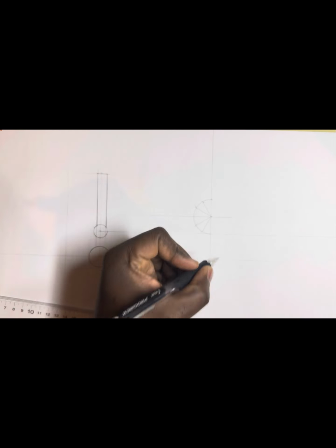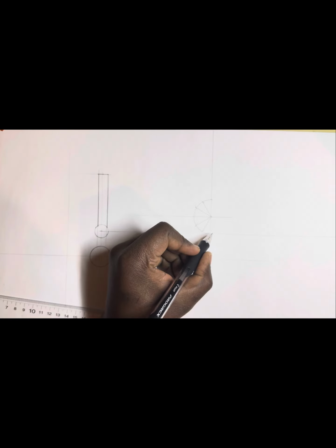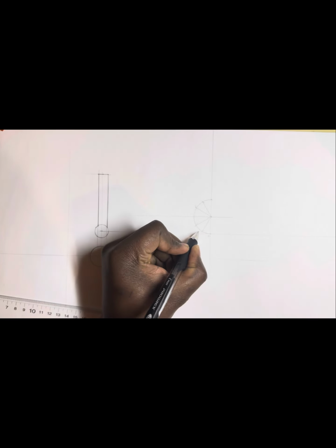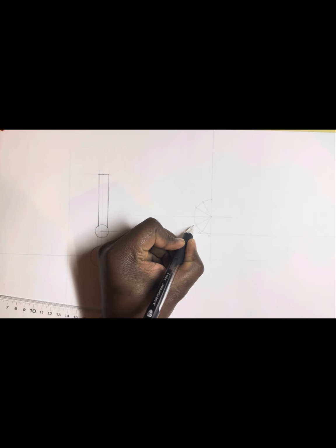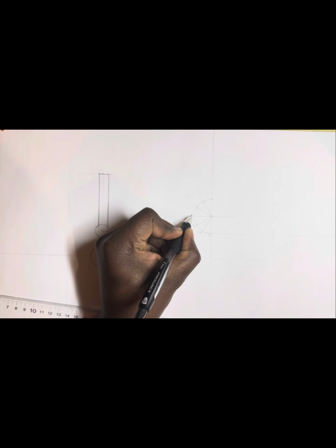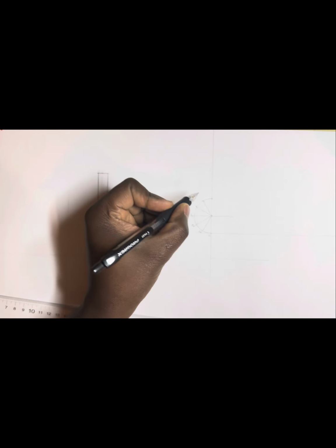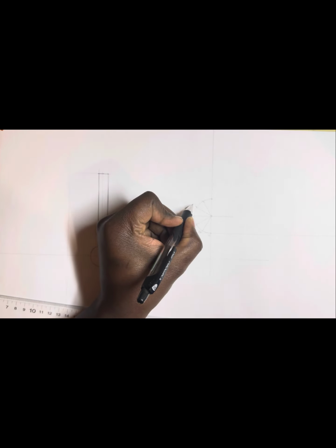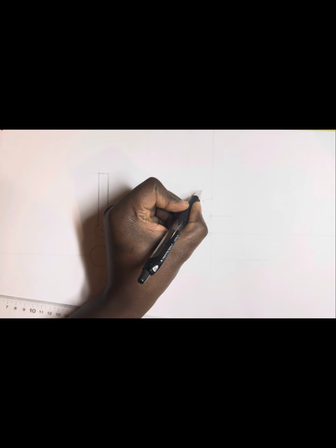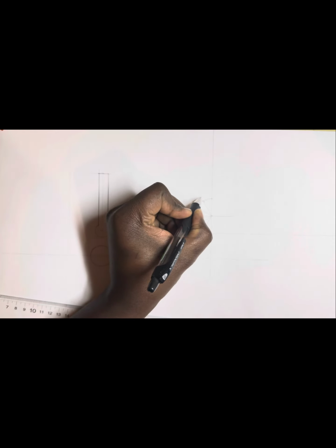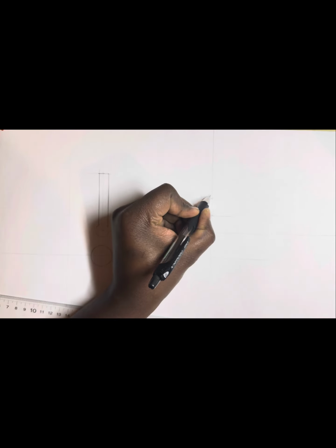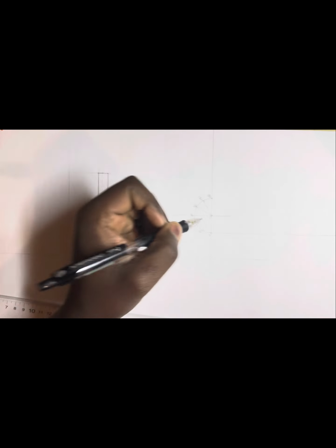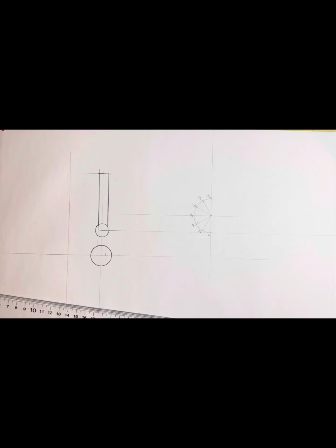So it means you will write here 0, 30, 60, 90. This makes things easy. 120, 150, and 180. It means to complete the other half, it will give us 360.